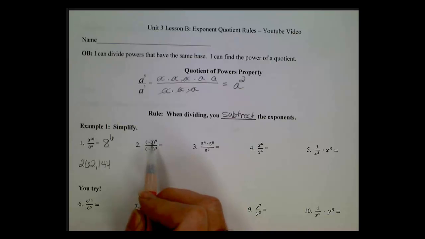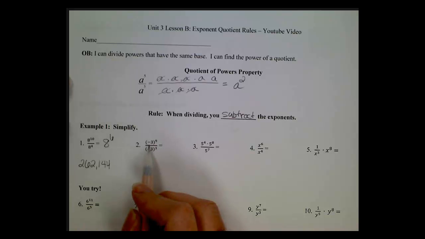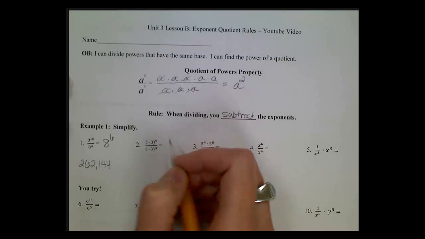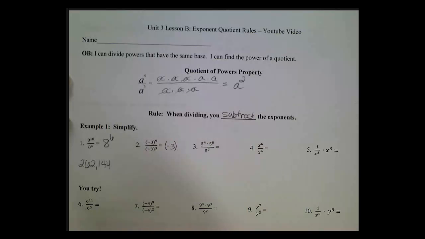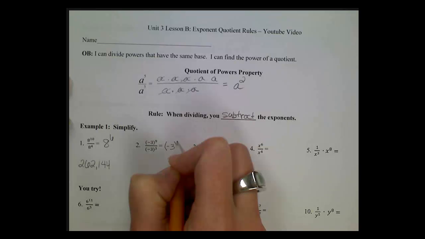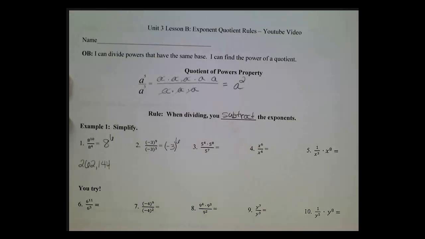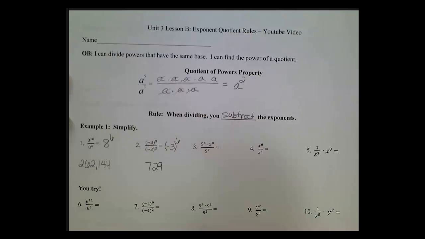All right. Our next problem here, we have a base that has negatives. So remember from our last video that we have to be really extra careful when you have those negatives. So here our base, both in the numerator and the denominator, is -3. And notice that that -3 is in parentheses. So when we write down our answer, we're going to put the -3 in parentheses. And then we'll subtract our exponents. 9 minus 3 gives us 6. And again, if we multiply that out, we're going to get 729. And again, your directions don't ask you to evaluate. I'm just taking this a step further.